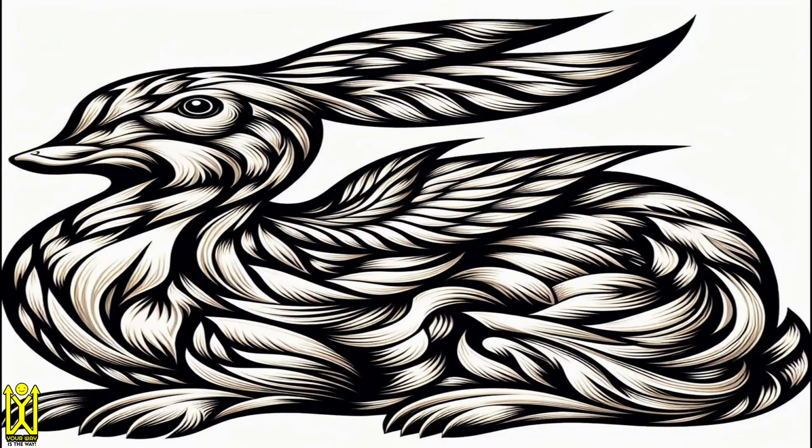Take this image for example. Did you see a duck or a rabbit? Or maybe both? This shows how our brain can interpret the same stimulus in multiple ways.